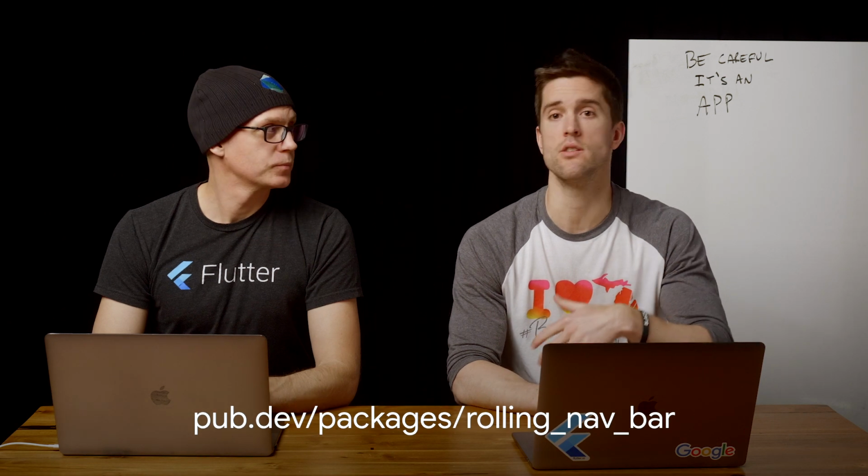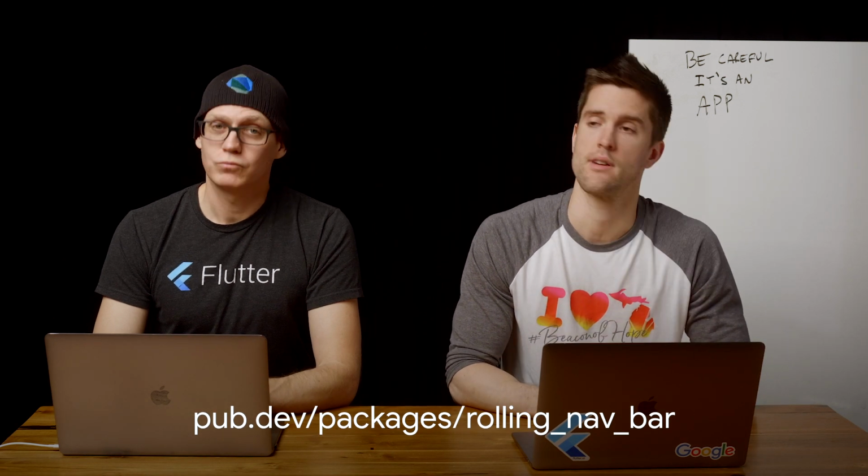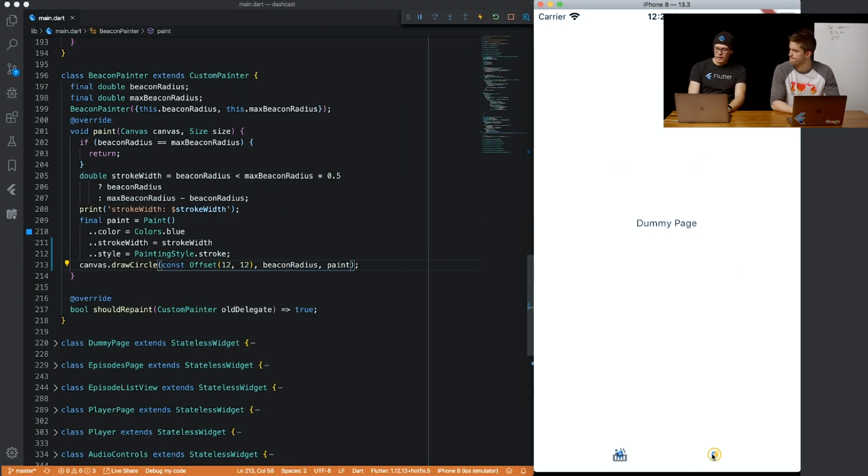A stack is actually what I used in the aforementioned nav-bar that I made and put on pub.dev. Could you please tell us, Craig, what the official package title is? It is called the rolling nav-bar. It gives credit to its Dribbble inspiration. I didn't come up with the idea of any of it. But anyway, that uses a stack. So if you're looking for a more robust implementation of something like this, you can find some source code there.